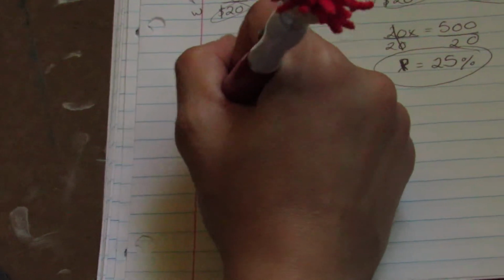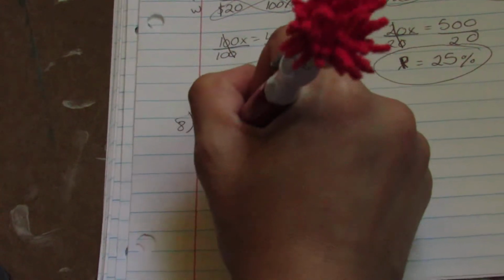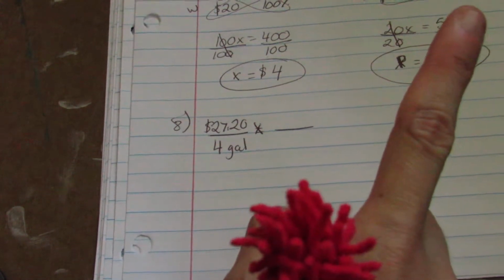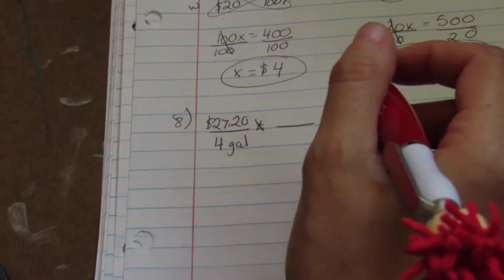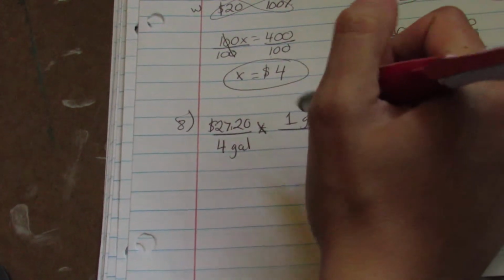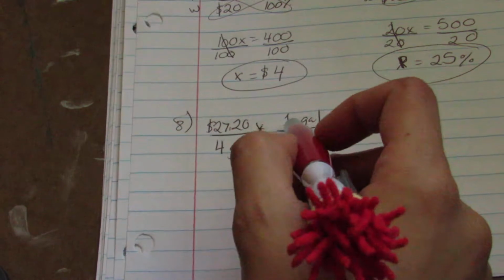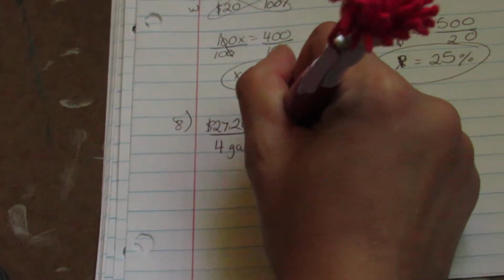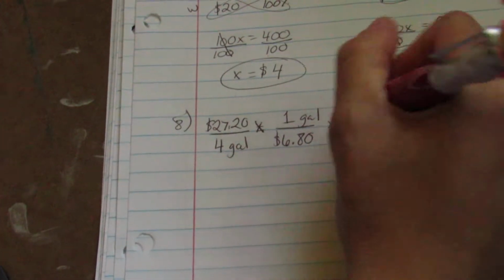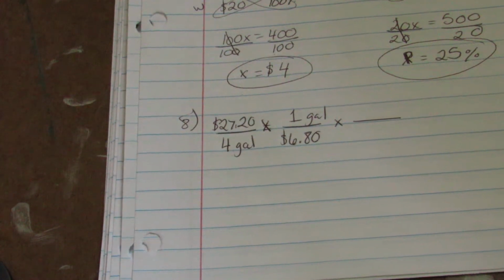So I know that $27.20 is for 4 gallons of ice cream. Now I want to know how much it costs for 1 gallon of ice cream. So I'm going to go ahead and write 1 gallon is equal to, let's see, what's 27.20 divided by 4 to know what 1 gallon is? Yep, correct. That is $6.80. But that's not where I want to stop. I want to get to pints. So let's look. I believe I remember, but I want to double check.